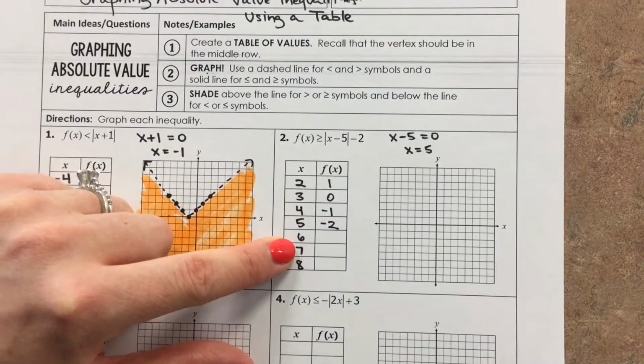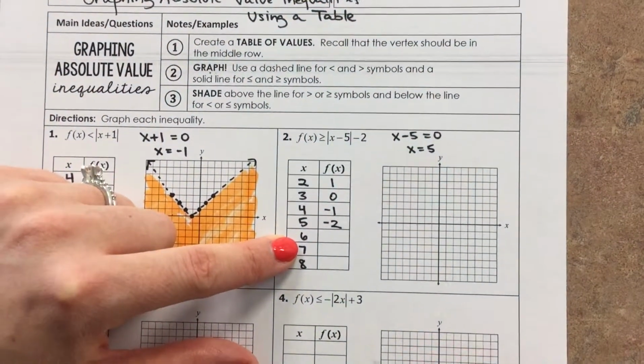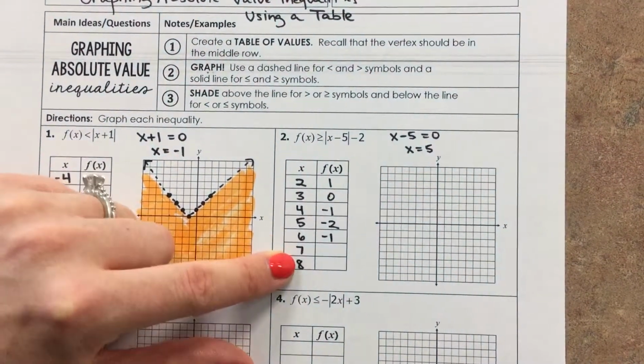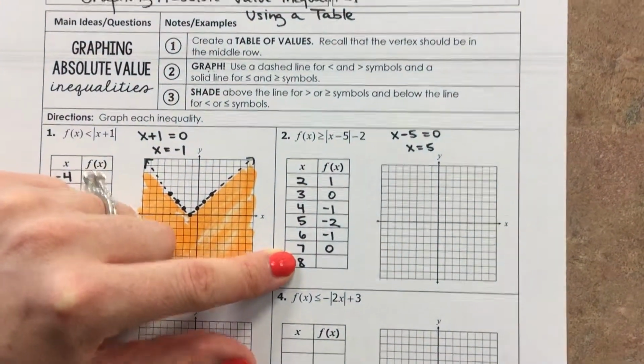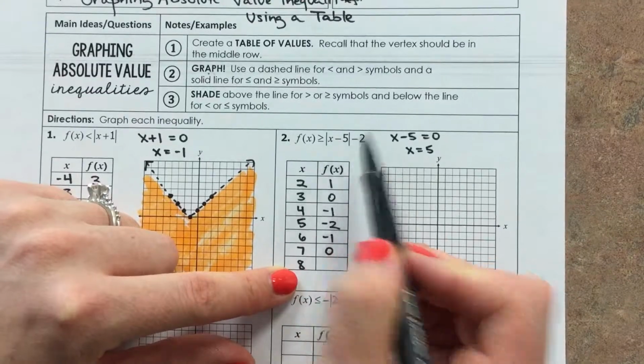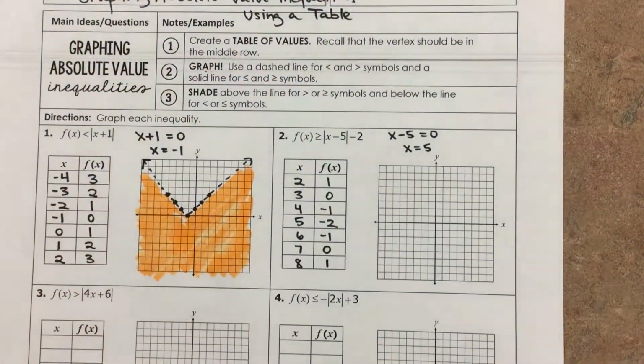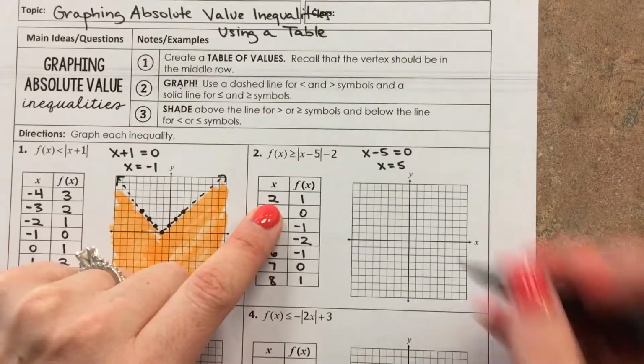That's my vertex, so now I should turn around. 6 minus 5 is 1. Minus 2 is negative 1. 7 minus 5 is 2. Minus 2 is 0. And 8 minus 5 is 3. Minus 2 is 1. So 7 points to plot. Go ahead and do that.